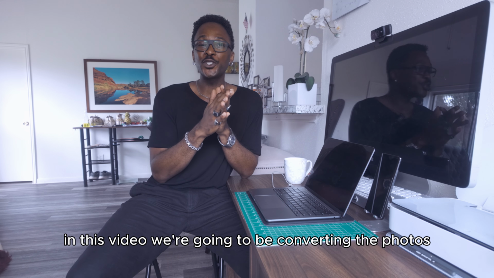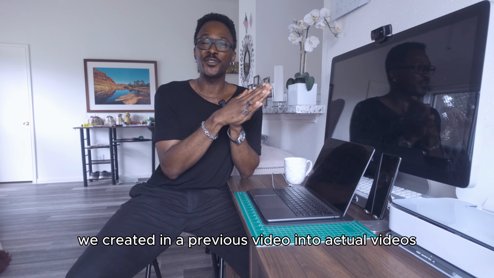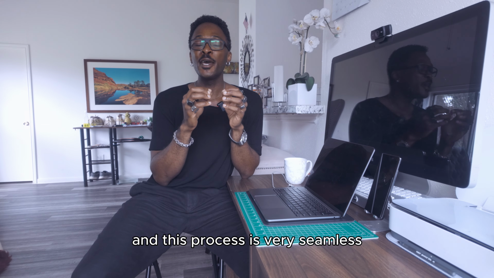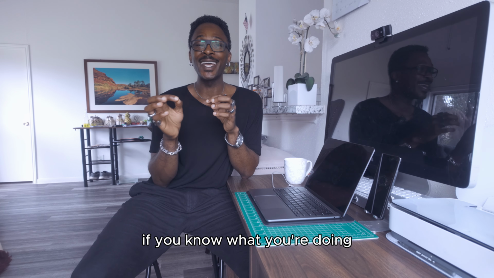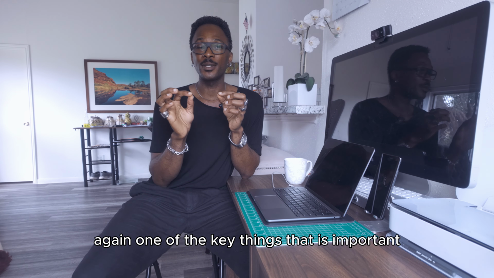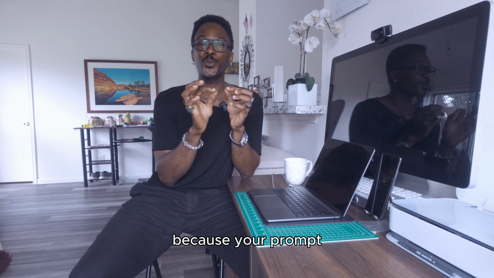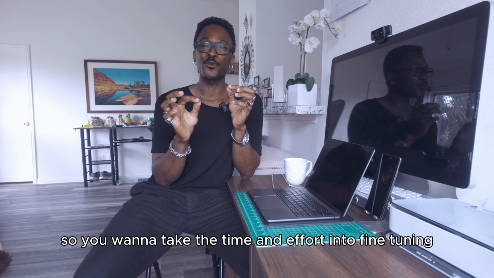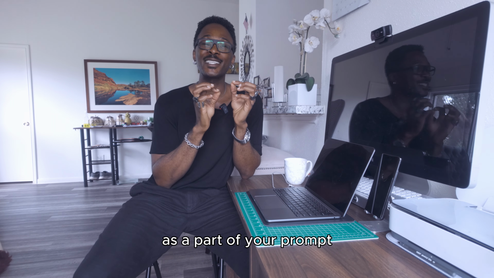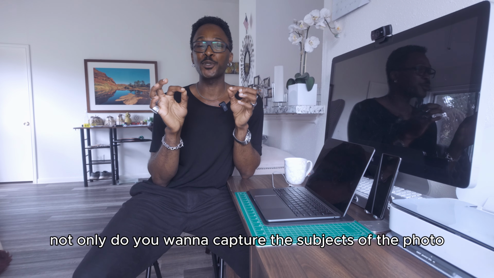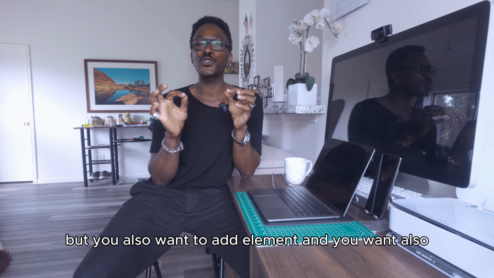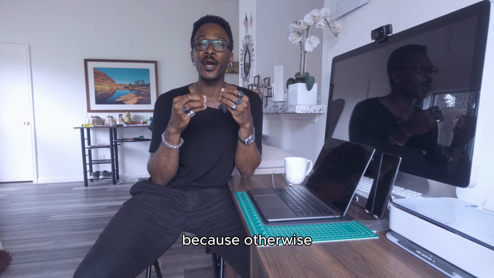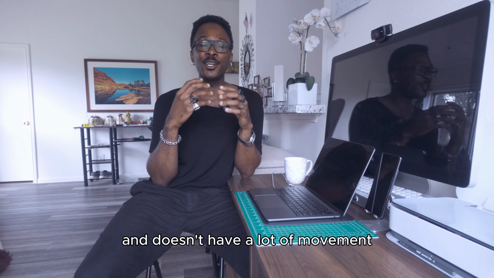In this video, we're going to be converting the photos we created in a previous video into actual videos using Runway ML. And this process is very seamless if you know what you're doing. Again, one of the key things that is important as a part of this process is your prompt, because your prompt dictates what your final result is going to look like. So you want to take the time and effort into fine-tuning the words that you include as a part of your prompt. Not only do you want to capture the subject of the photo, but you also want to add dynamic motion to your video, because otherwise you might create a video that seems static and doesn't have a lot of movement.